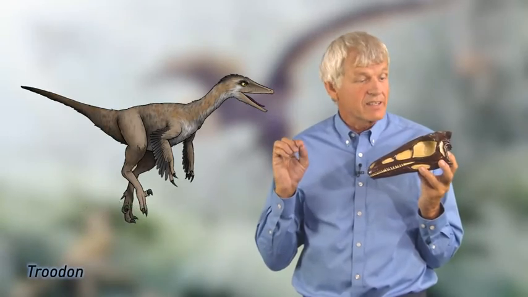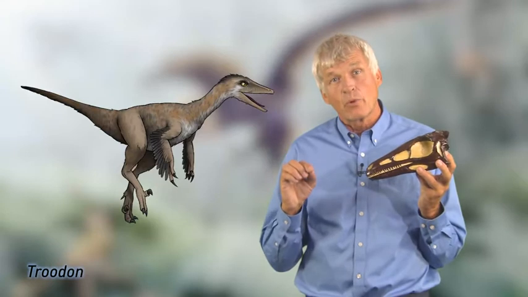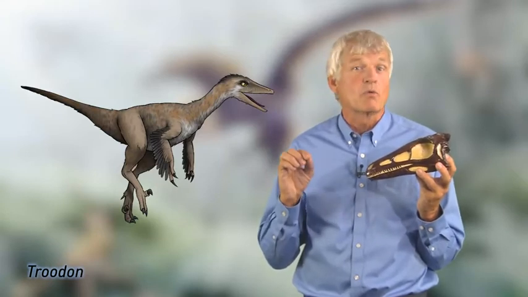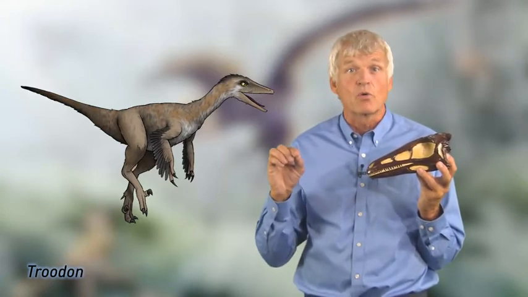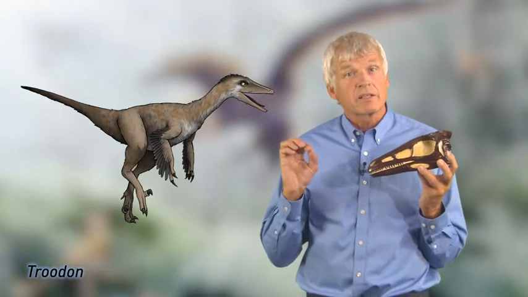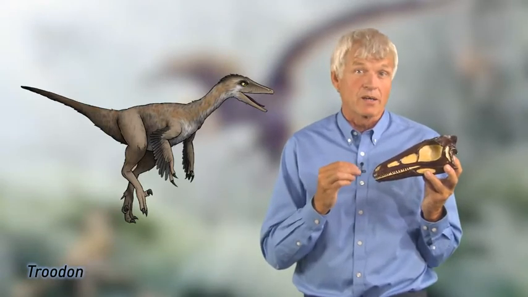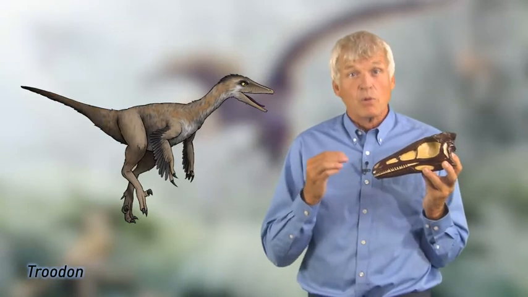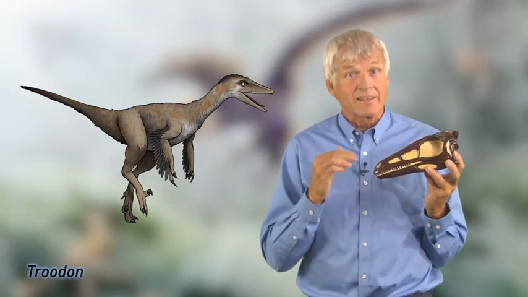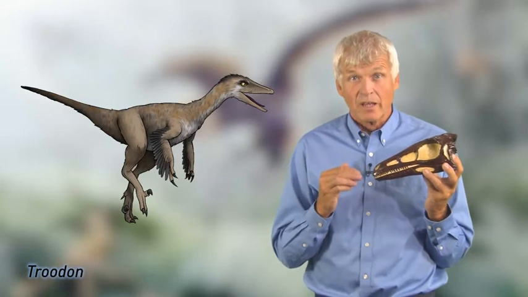That tells us that this dinosaur, in fact, had a brain that's about the same size as what we find in some modern birds or mammals. And when we look at the birds and mammals that lived with this dinosaur, it also had a brain that was bigger than most of them.